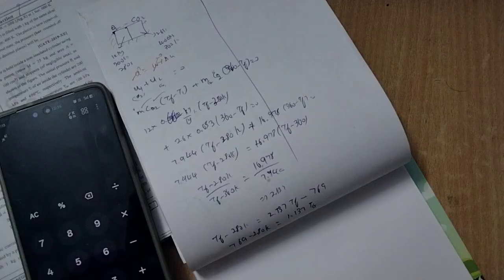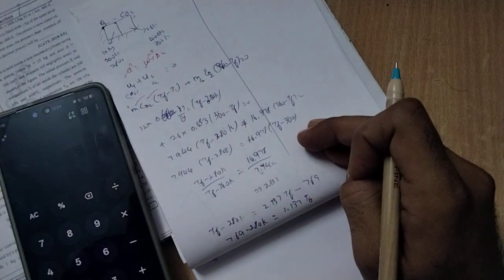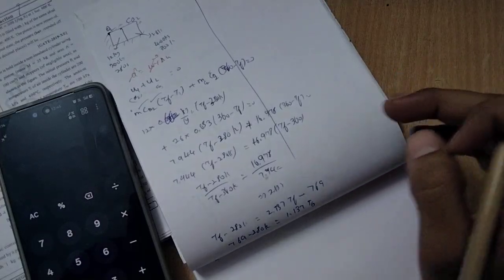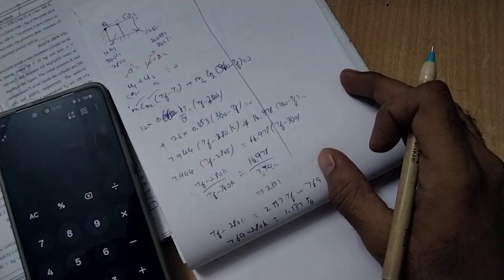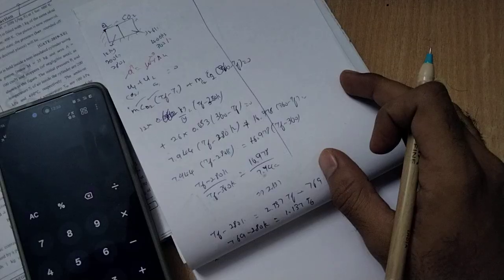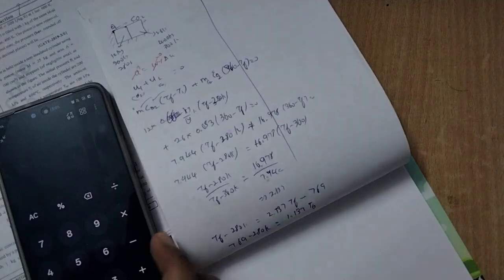Guys, I think we are making some kind of mistake here. Maybe a calculation mistake or some other mistake, in my point of view. Okay, you can just go to the next question.